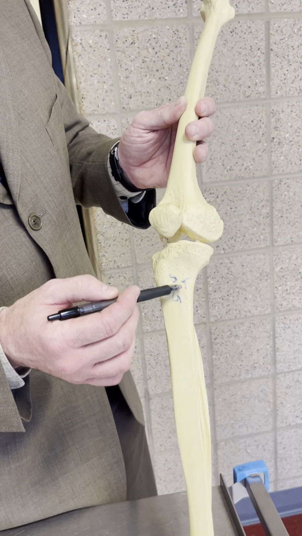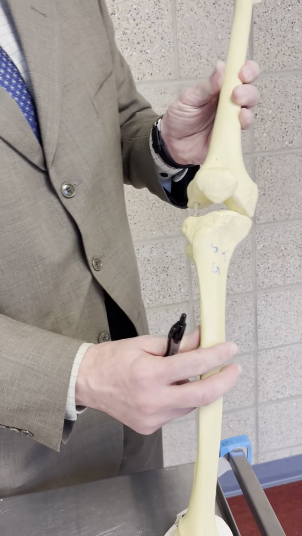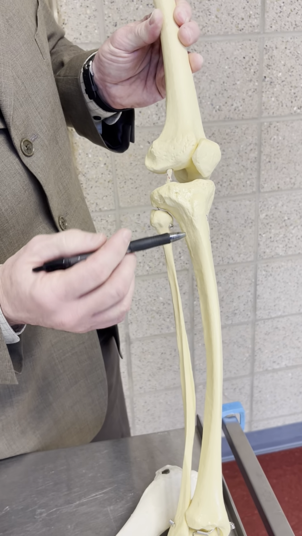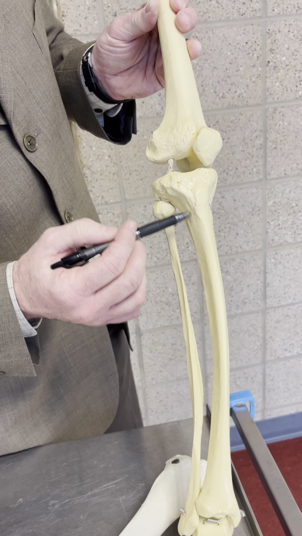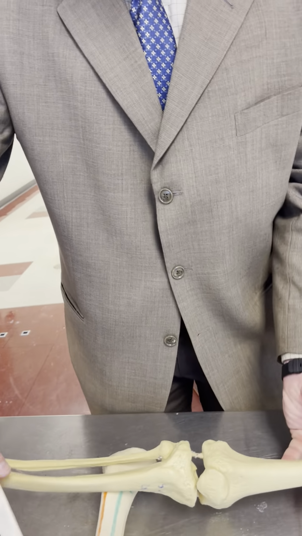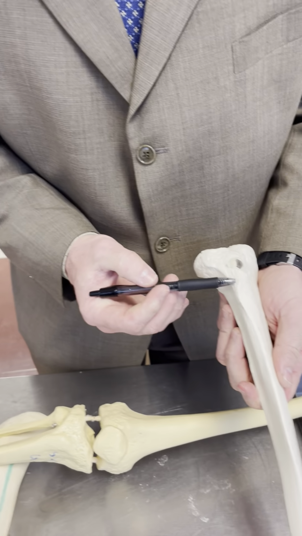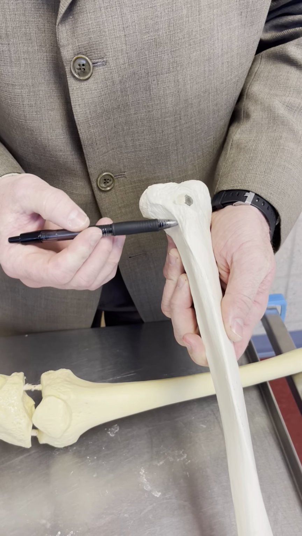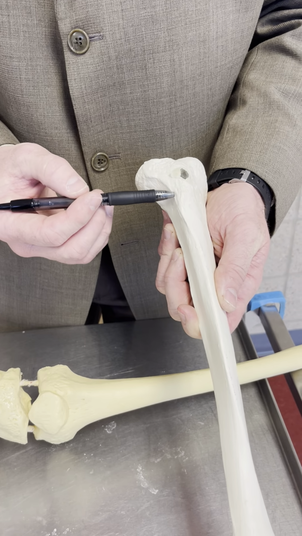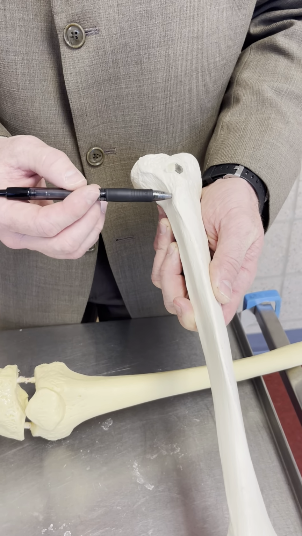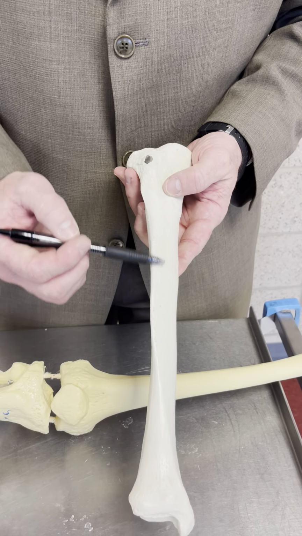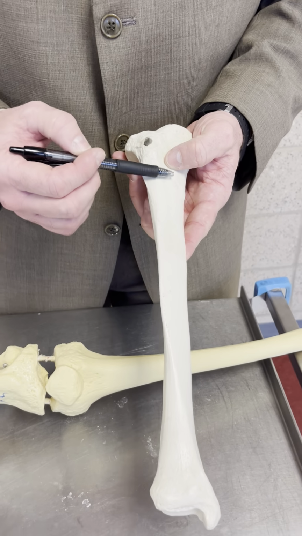Then if we go to the lateral side, on the proximal lateral tibia, just below the tibial tuberosity right here, and we can even see it on this bone really well, there's this structure right here called Gerdy's tubercle. Gerdy's tubercle is actually one of the attachment sites for the iliotibial band, and we'll talk more about that in the muscular system. If we continue on with the tibia, we have the body or diaphysis of the tibia.